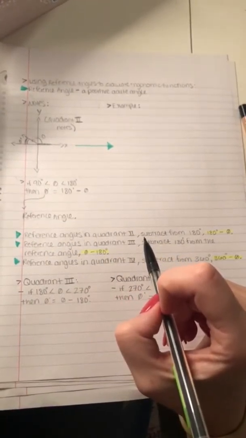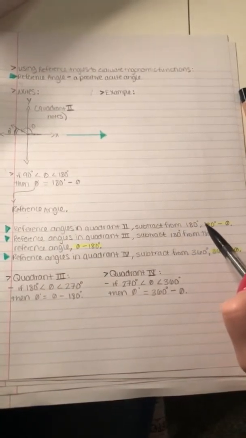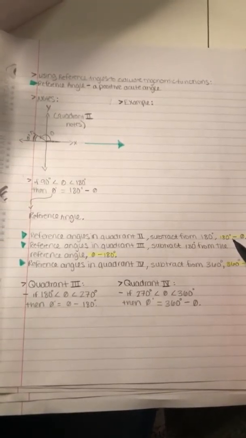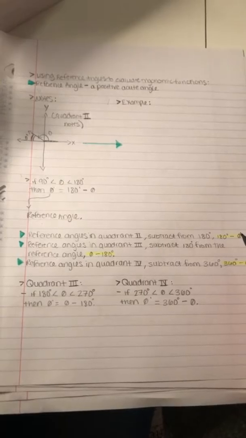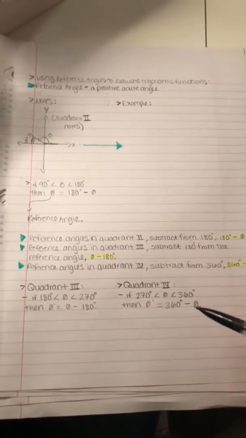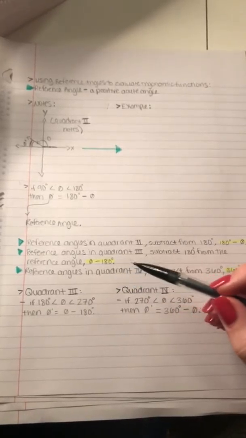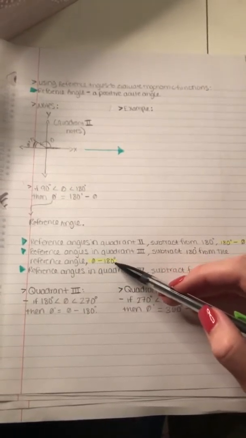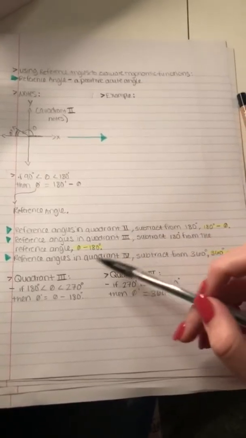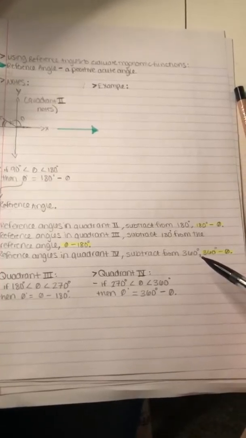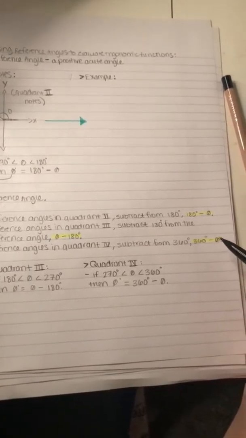So reference angles in quadrant 2, subtract from 180, and I wrote that right there: 180 degrees minus the angle given to you. Reference angles in quadrant 3, you subtract 180 from the angle, so it would be the angle minus 180. Reference angles in quadrant 4, you subtract from 360, so 360 degrees minus the angle.